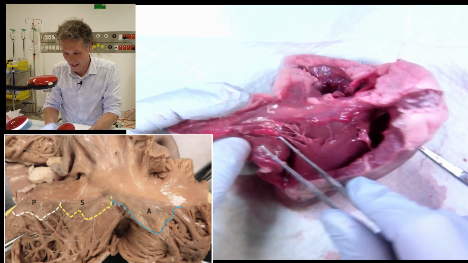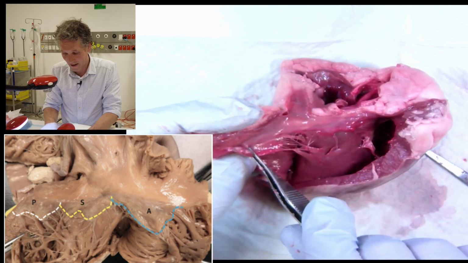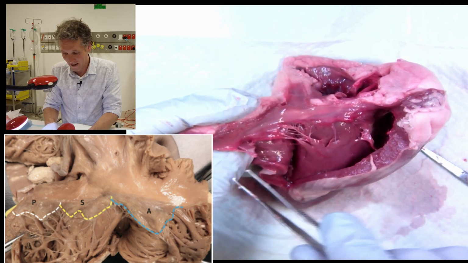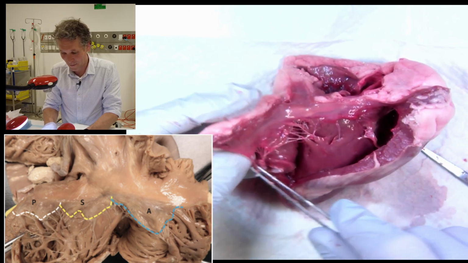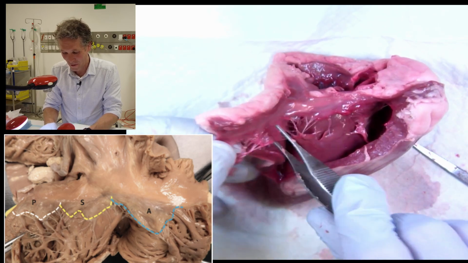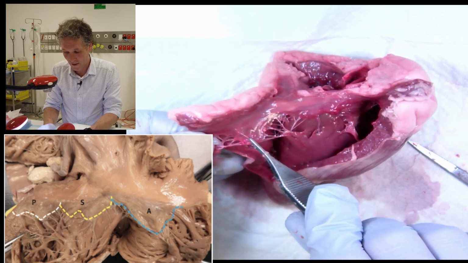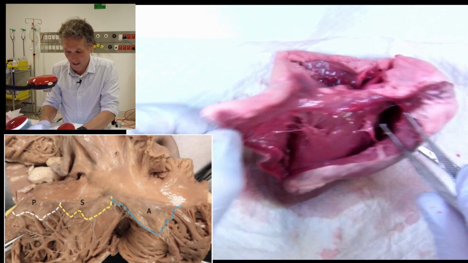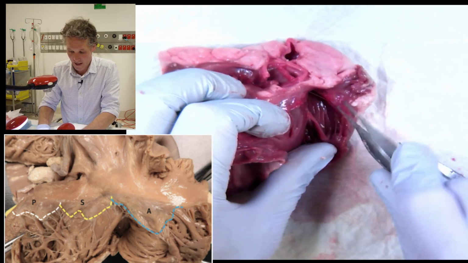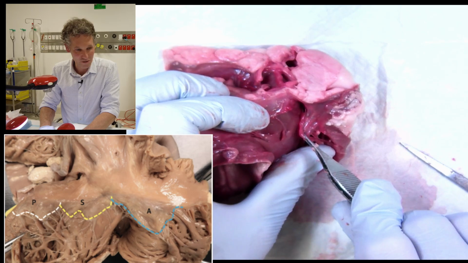And then over here, attached to this muscle in here, I've got the posterior. I think maybe I've got a little bit of the anterior in there. So I've got the posterior tricuspid valve leaflet, smaller septal, and then the largest anterior tricuspid valve leaflet.